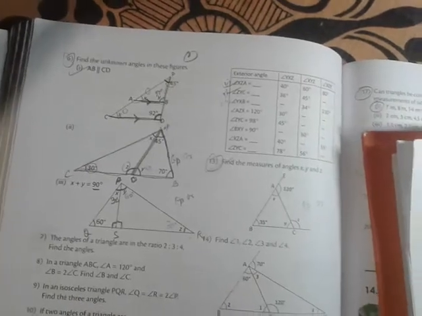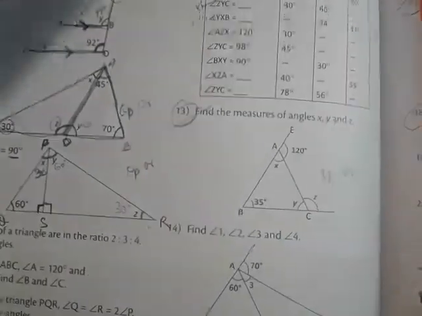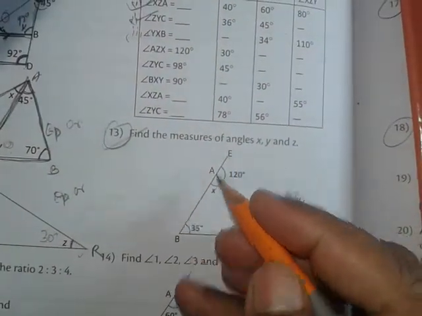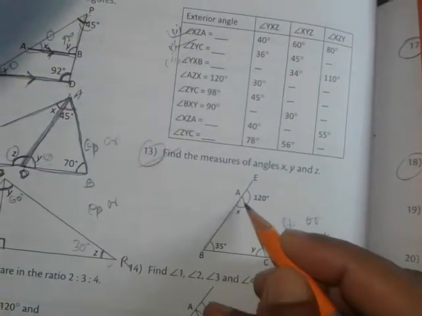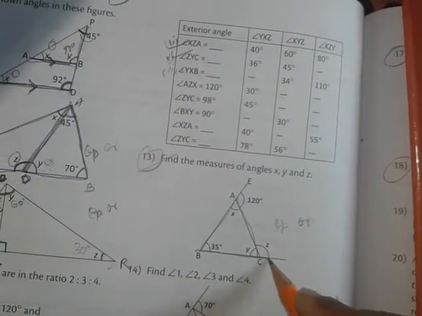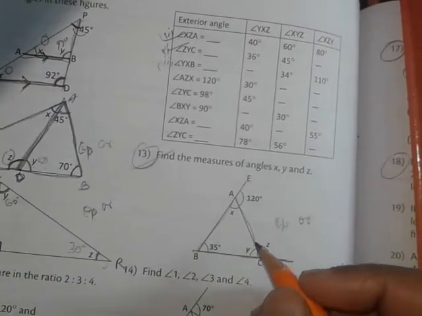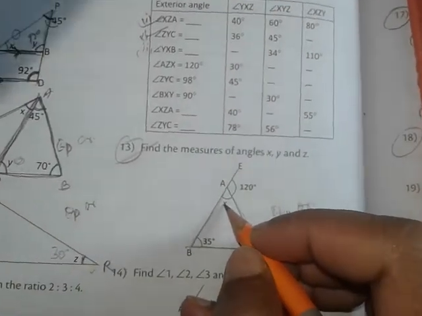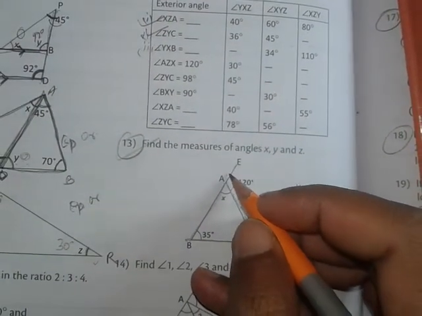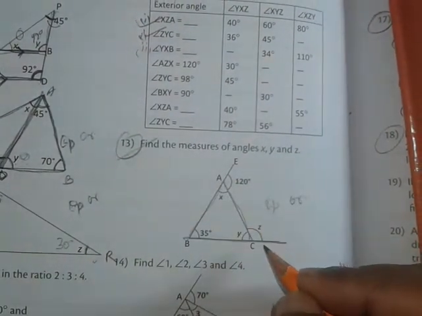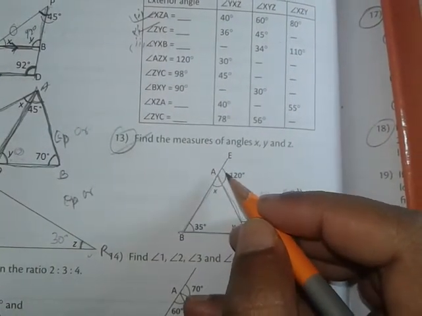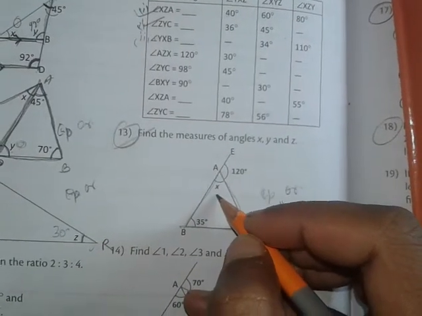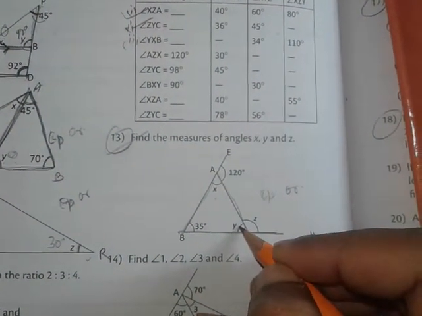I will explain how I solve this question, first orally and then in written form also. So look, this is a figure and we have to find x, y and z. First of all, we can find x by linear pair, isn't it? The sum of these angles, x, that is angle EAC, plus BAC is 180, because they form a linear pair. That's why we can find x. When we find x, then we can find z and y also.